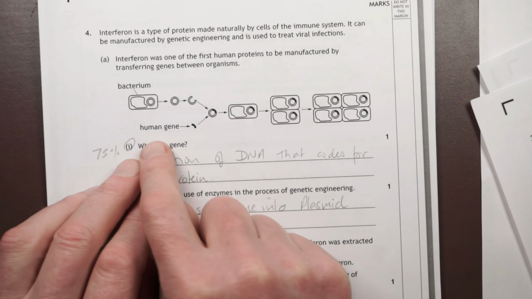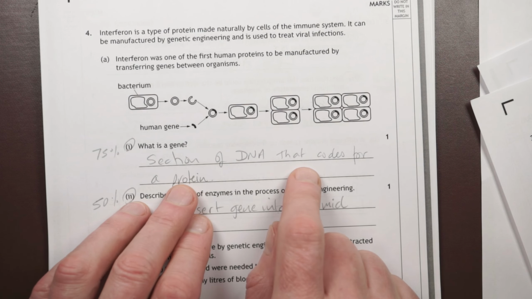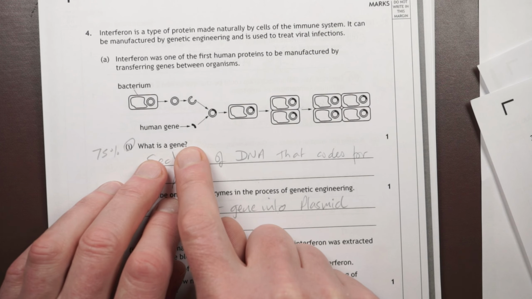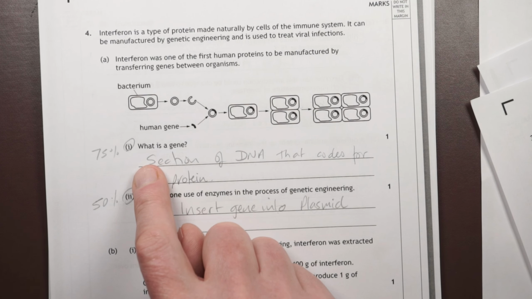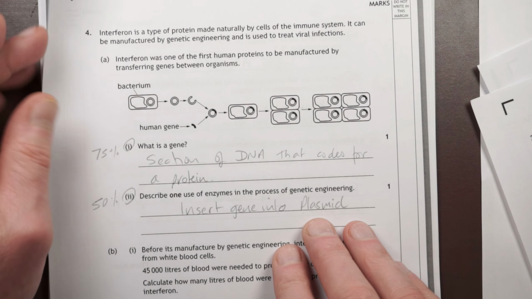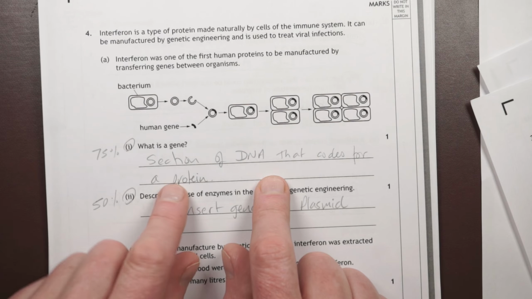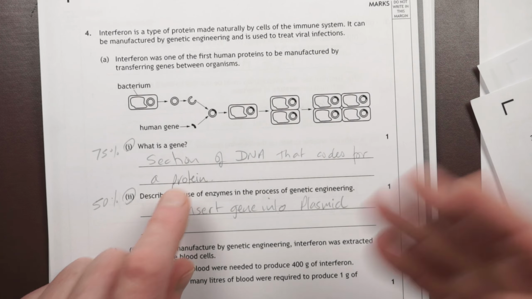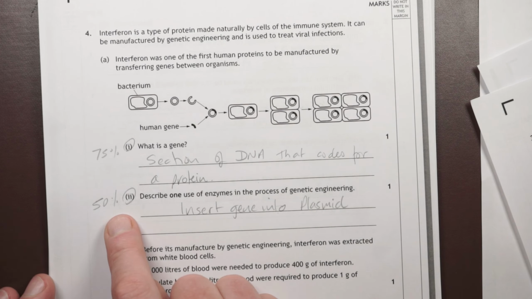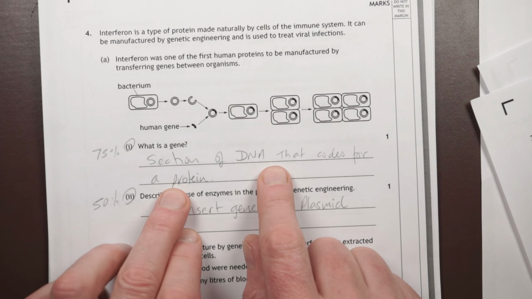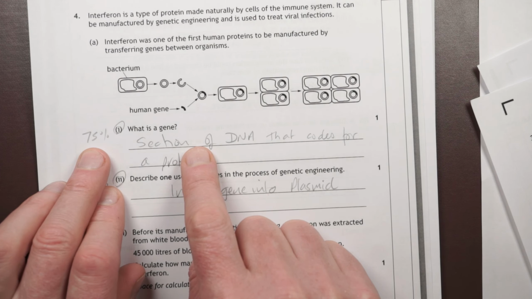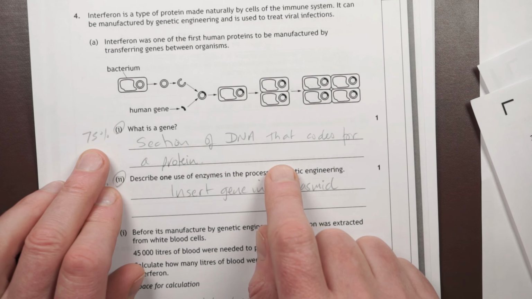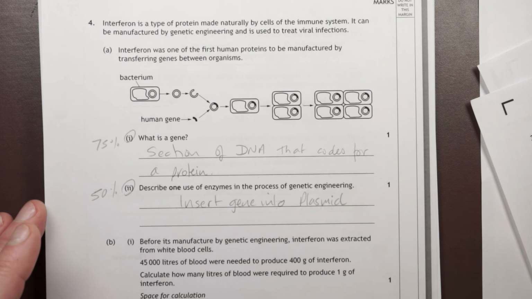Okay. A lot of people didn't know that a section of DNA that codes for a protein is a gene. That's what a gene is. It's just a part of the DNA. It's even a very small section. Most of the DNA in our genome isn't genes. It's mostly stuff that's in between genes. But you just need to learn that. That's one of those things you just got to learn. And it's quite surprising that 75% of students didn't know that because knowing what a gene is is really quite important in biology.